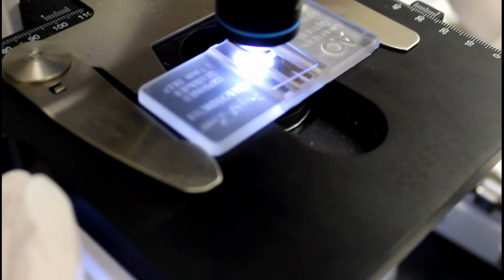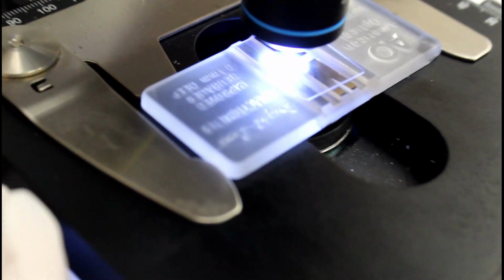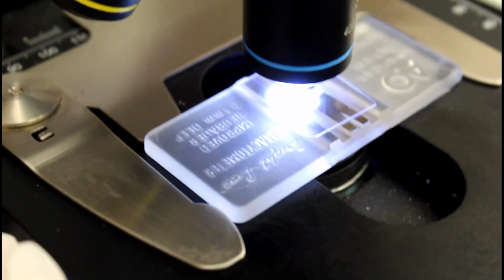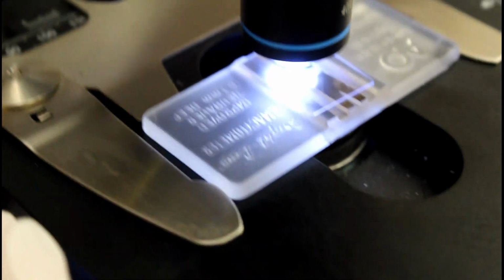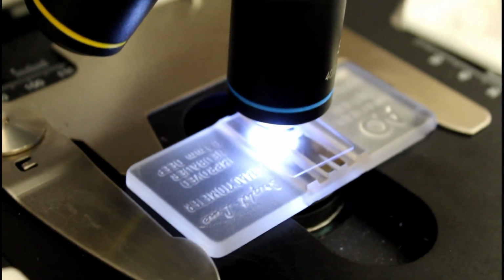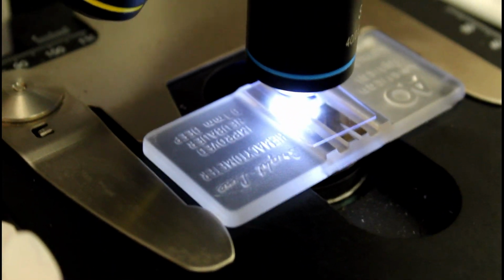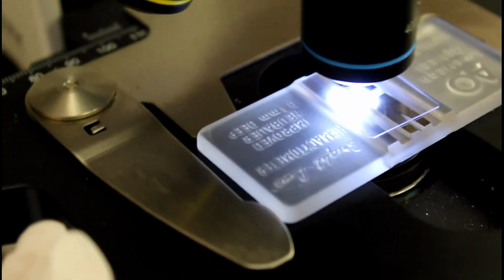Your counting should be done in a consistent pattern, starting from the left and proceeding to the right, dropping down 1 row, then right to left, drop down 1 row, then left to right. Use this same pattern in all 4 corner quadrants. Again, count both live and dead cells, as well as enumerate the squamous epithelial cells.